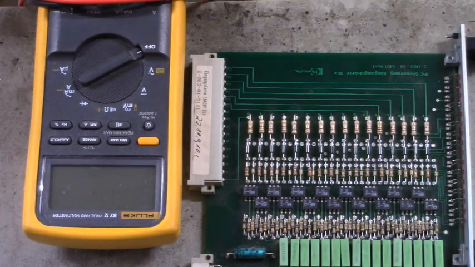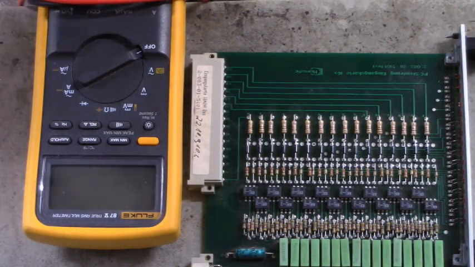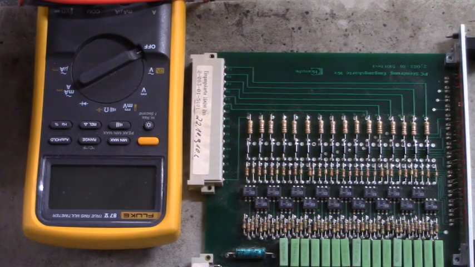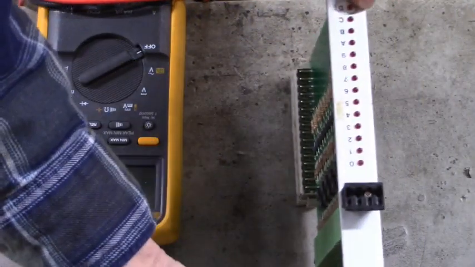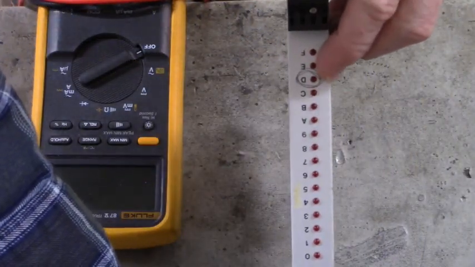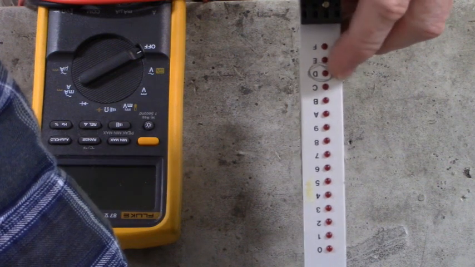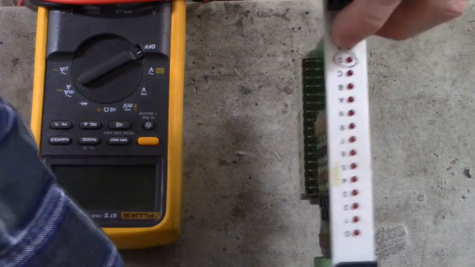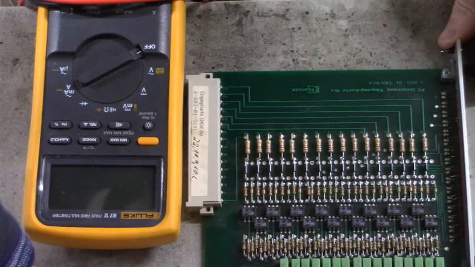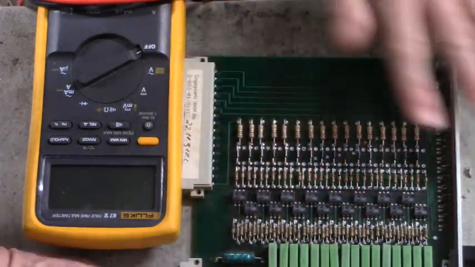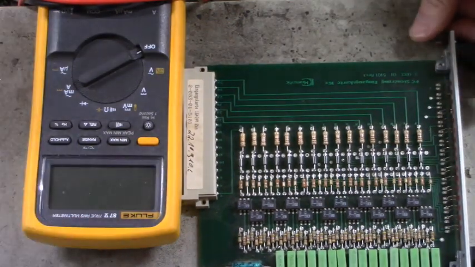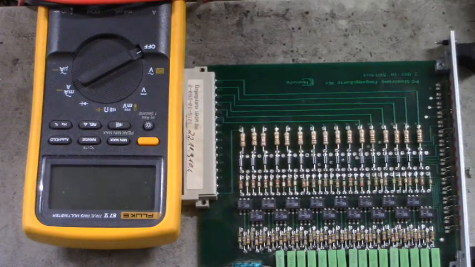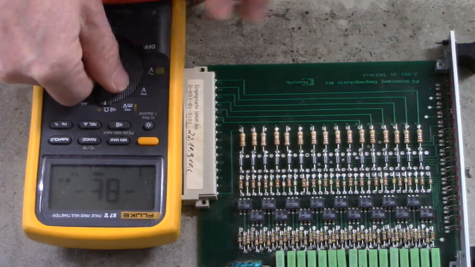Good morning all. Here's an Homag input card, and the complaint is that input D does not state change on the processor, but the LED turns on and off. So we are going to go through and test all of these components, and at the end of the video I'll show you my drawings that I've got of this circuit.